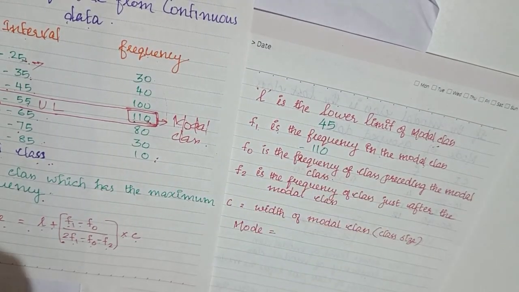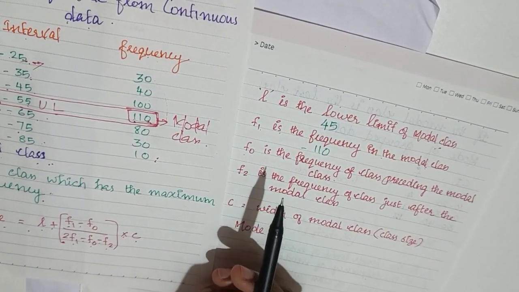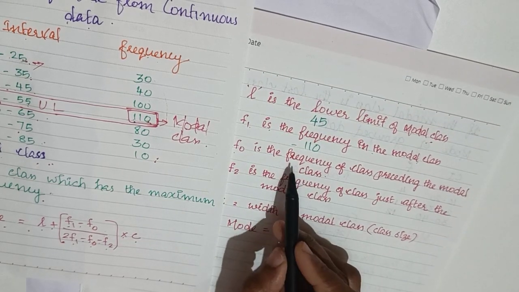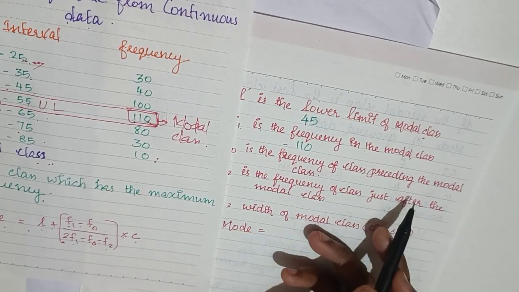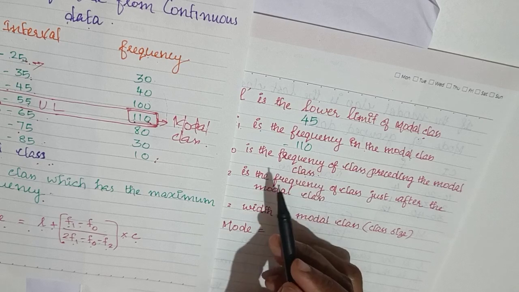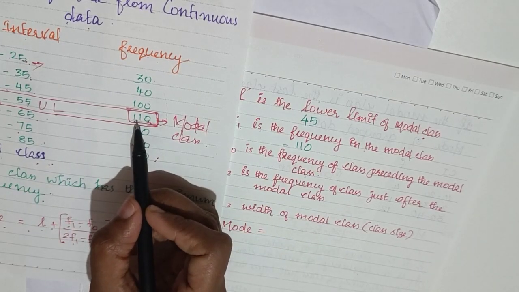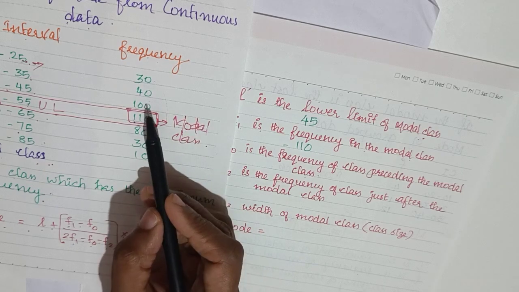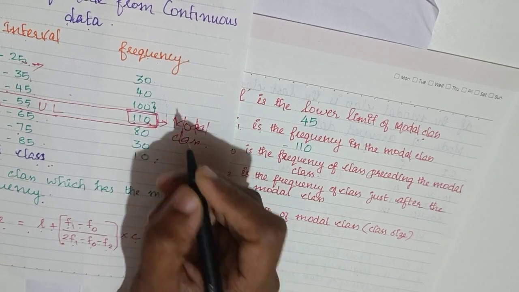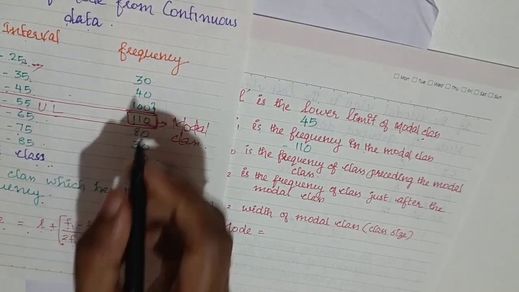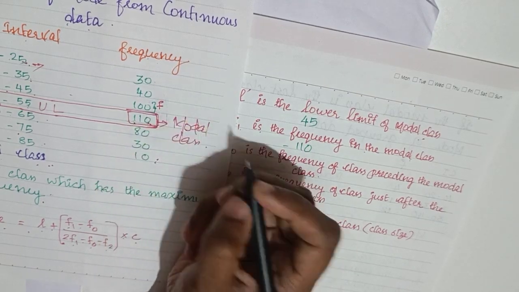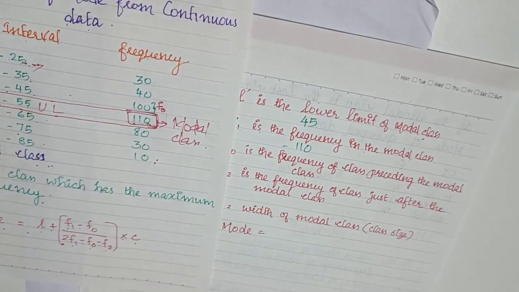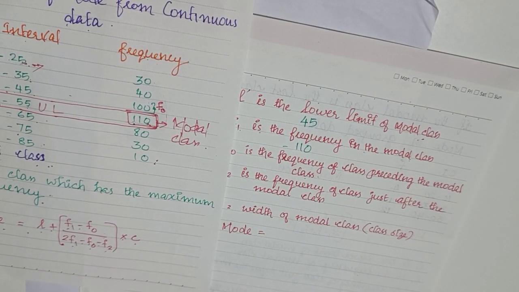Then F0. F0 is the frequency of the class preceding the modal class, or the frequency of the class which is just before the modal class, that is 100. So this is F0, that is 100.